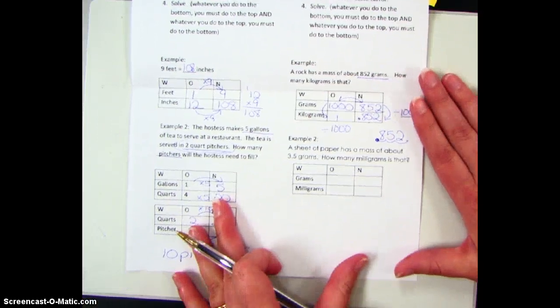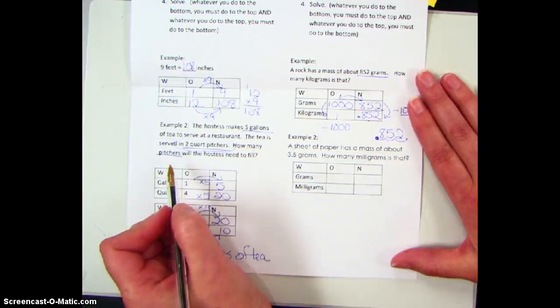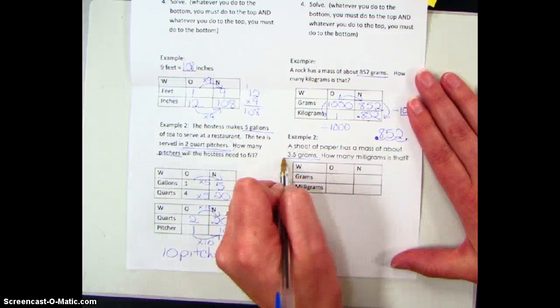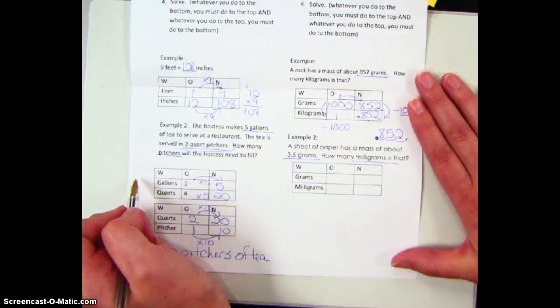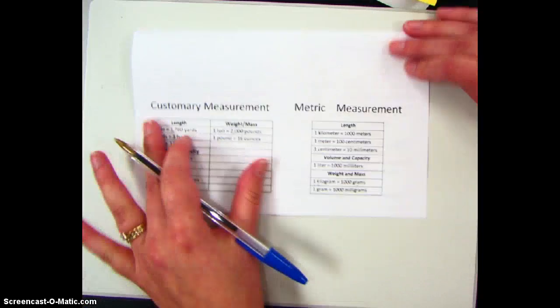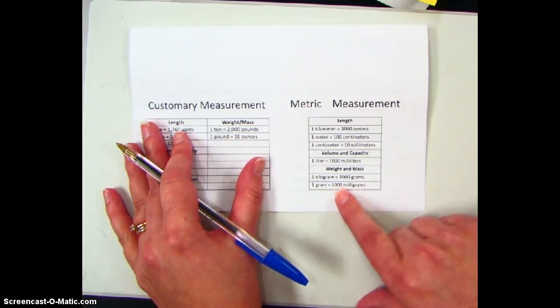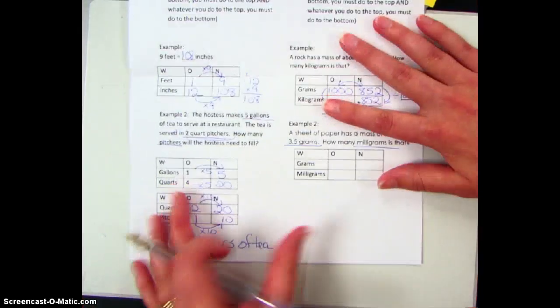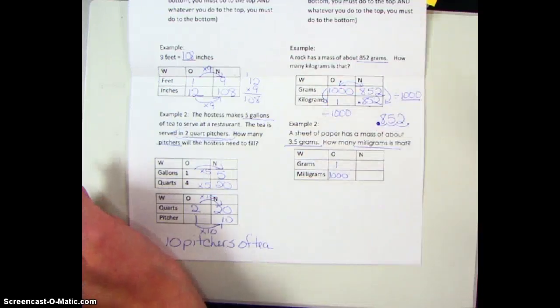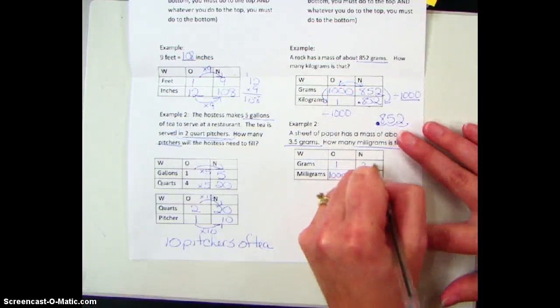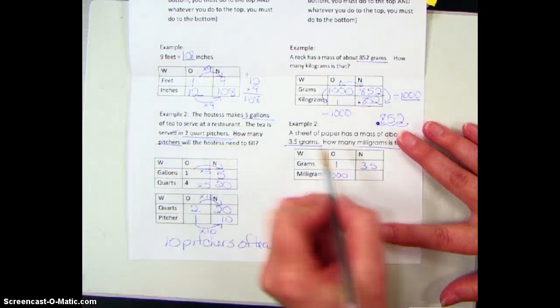All right, let's go ahead and move on. Example number 2, a sheet of paper has a mass of about 3.5 grams. How many milligrams is that? So, need to know how many milligrams in a gram. 1,000 milligrams equals 1 gram. Okay, then I'm going to put 3.5 grams here. And I'm going to look.